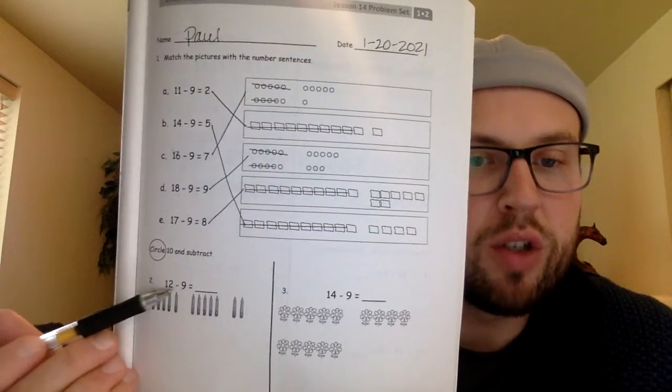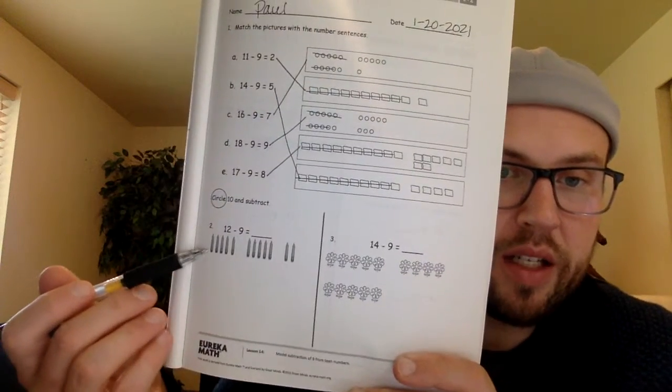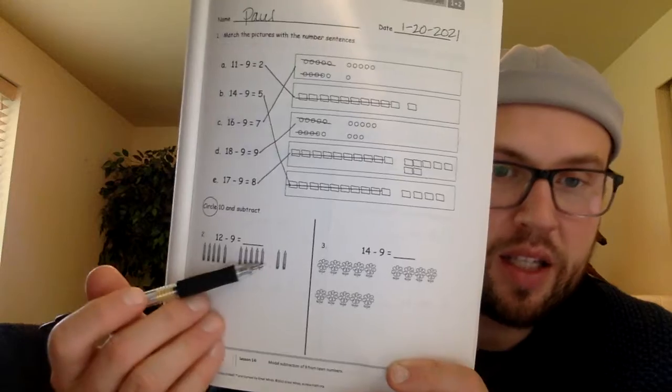Now we're moving to 2. 12 minus 9. Circle 10 and subtract. Okay, so here's 5, 10. So we're going to circle 10. And then we're going to take away 9.